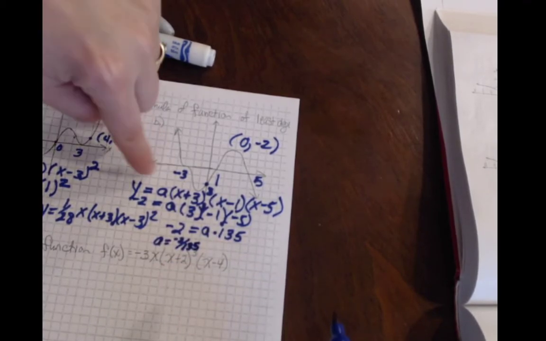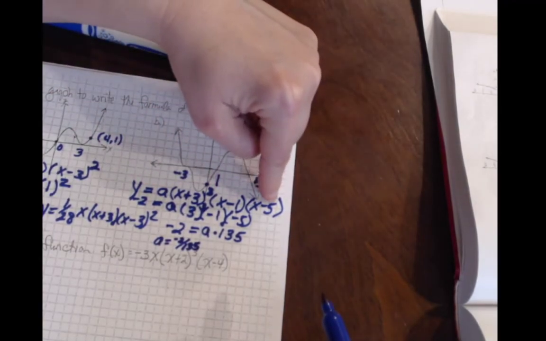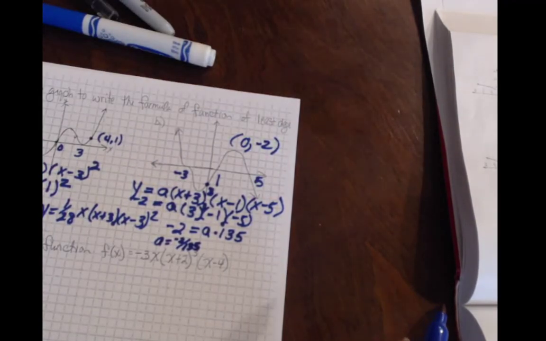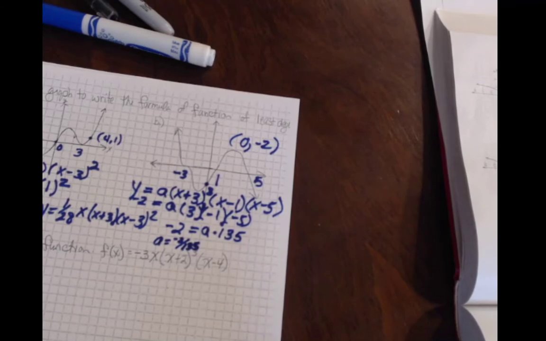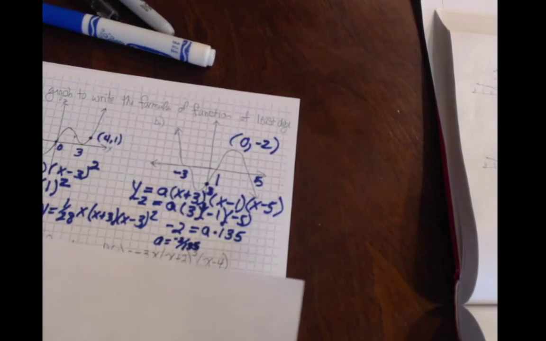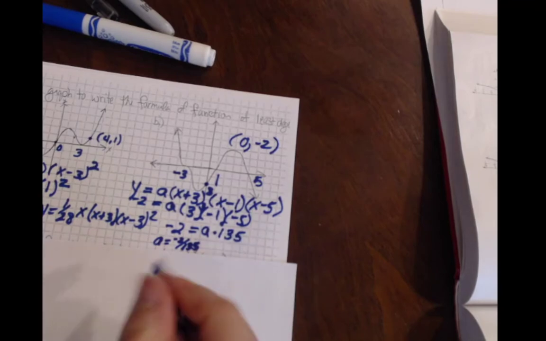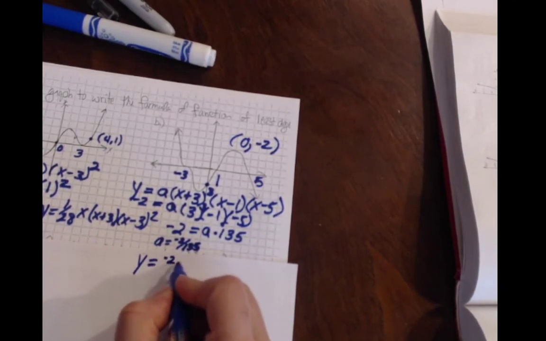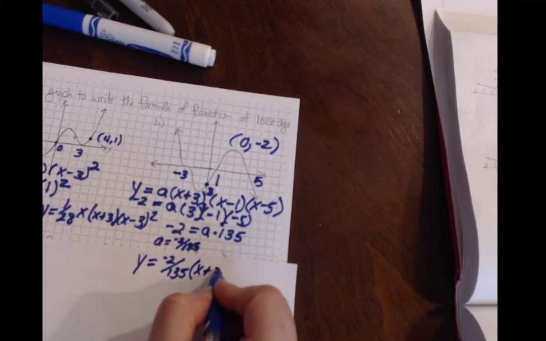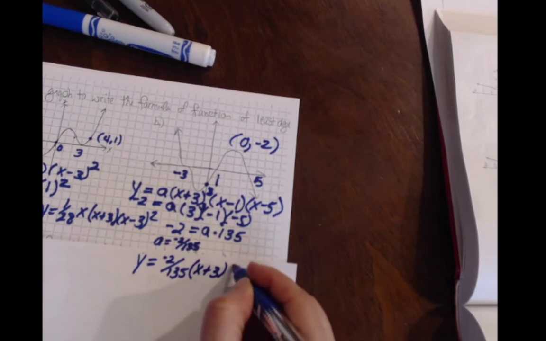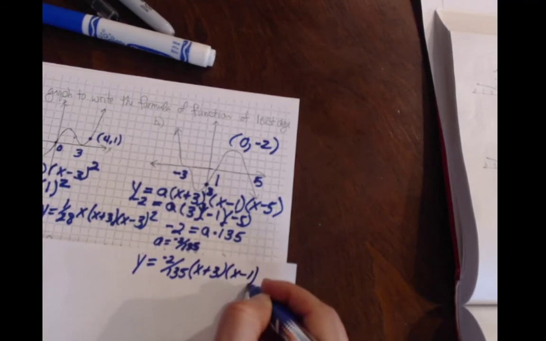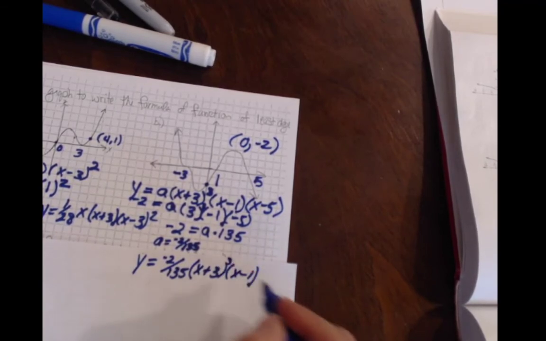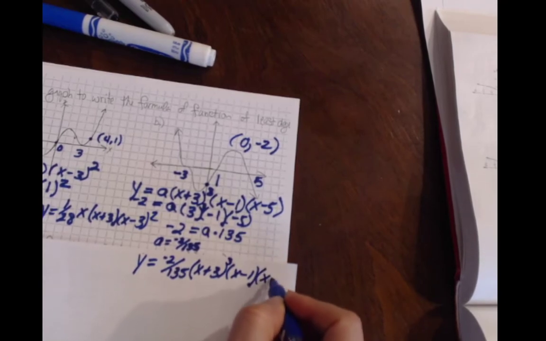And then I rewrite this equation right here, replacing the A with that number. So we have y equals negative 2 over 135 times x plus 3 times x minus 1, don't forget that cubed, and x minus 5.